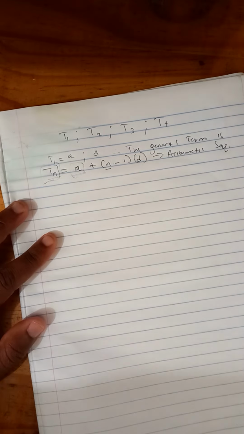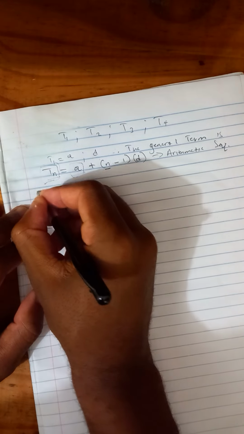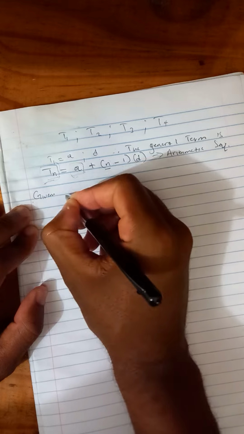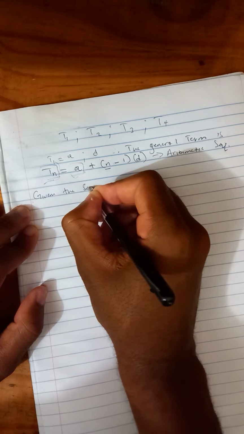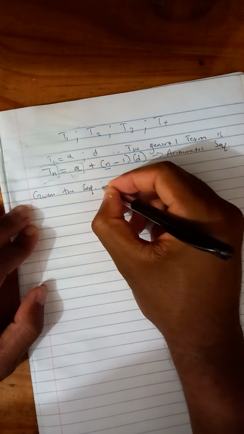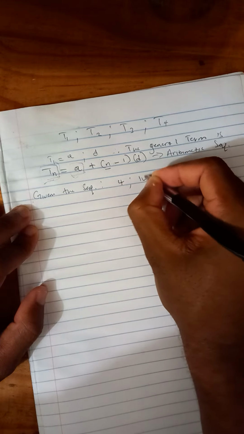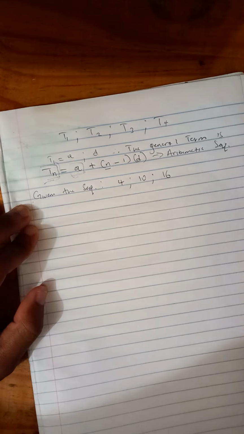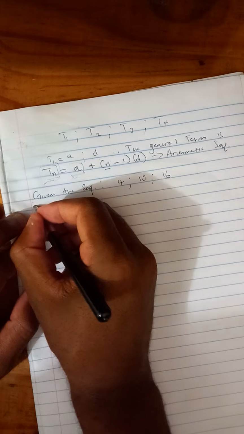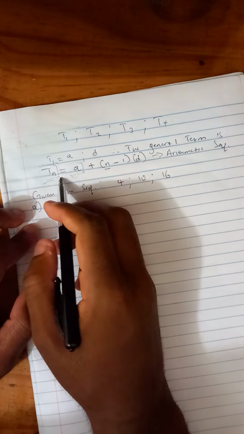So let's go through a simple example, and then let's see how we can apply all of this. Given the sequence 4, 10, and 16, the first question: determine the formula for the nth term. You're looking for the Tn.